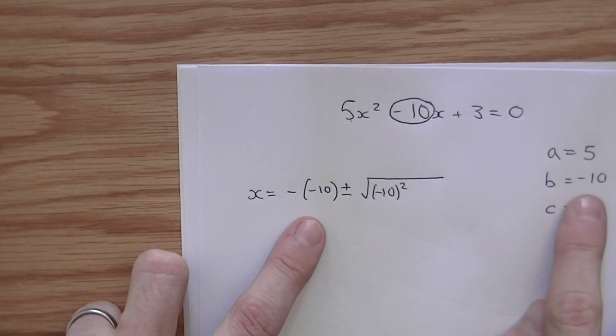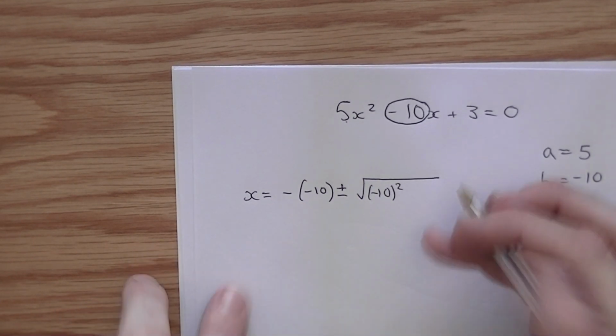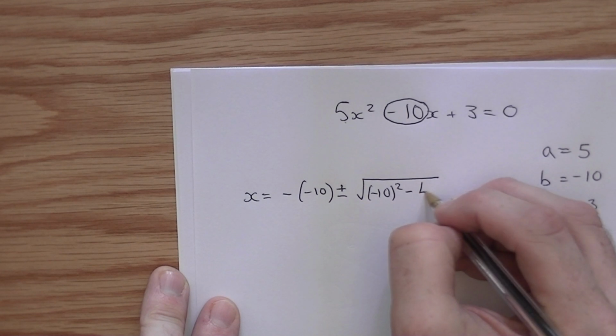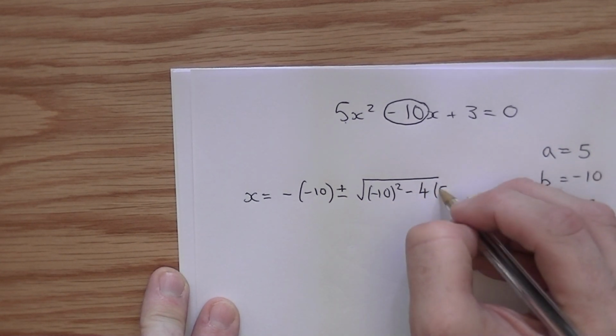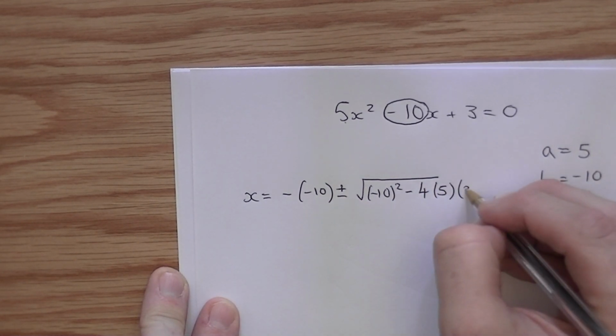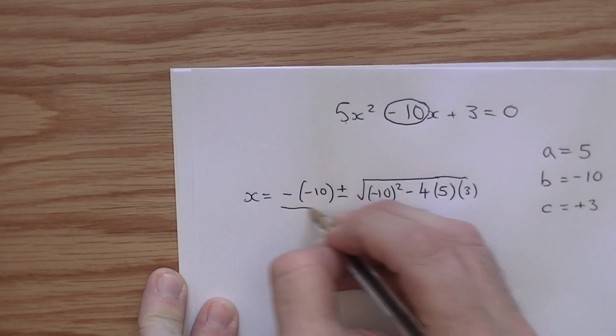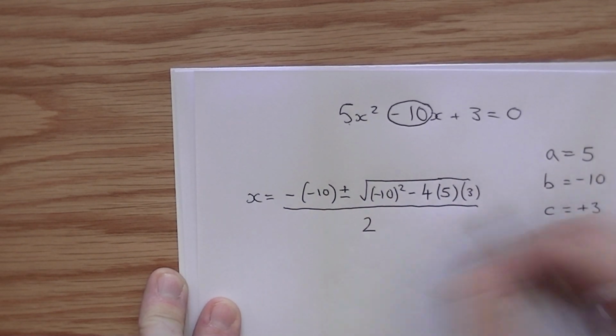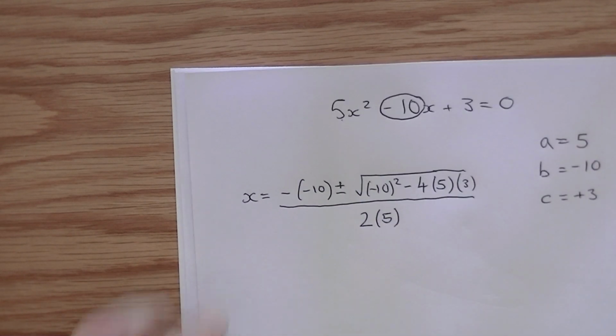You can see how it's more awkward when b is negative, okay? Minus 4 times a, which is 5, times c, which is 3, all divided by 2a, and again a is 5.